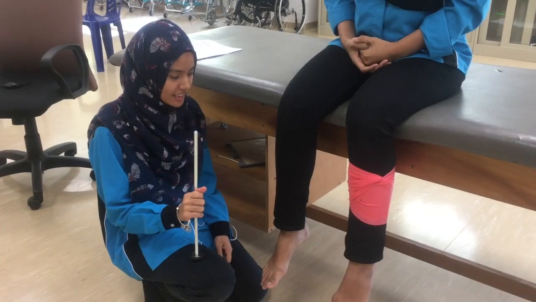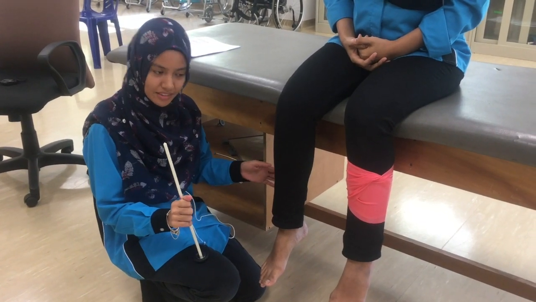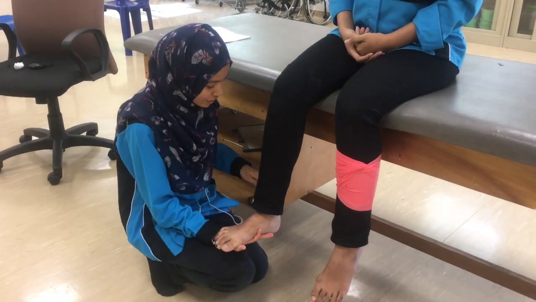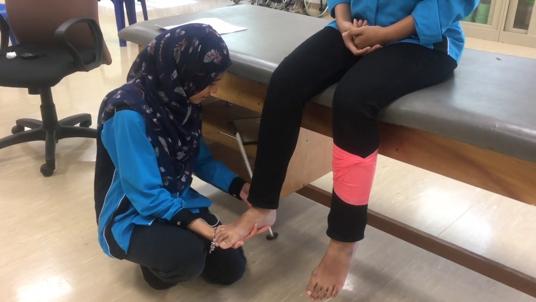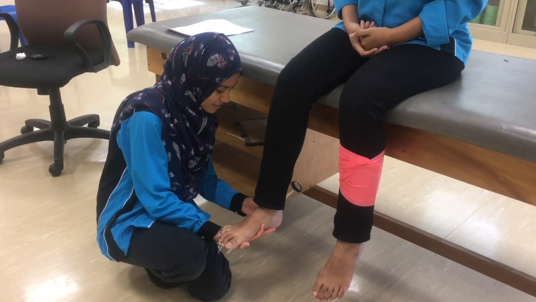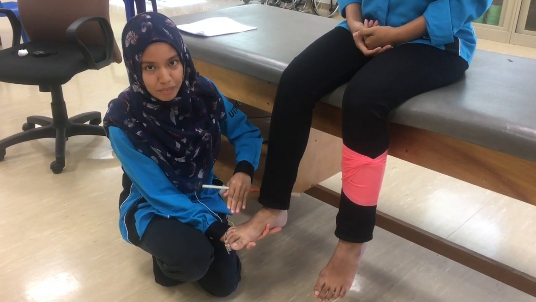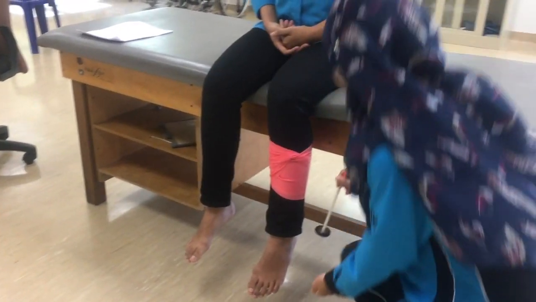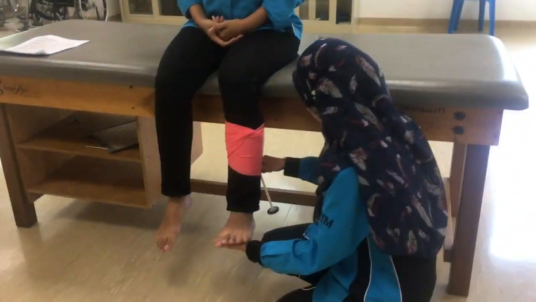All right, cool. Next is the Achilles tendon reflex. What we want to do is we want to dorsiflex the foot and tap the back. So what we want to see is the plantar flexion of the foot. Next one, the affected side. All right.